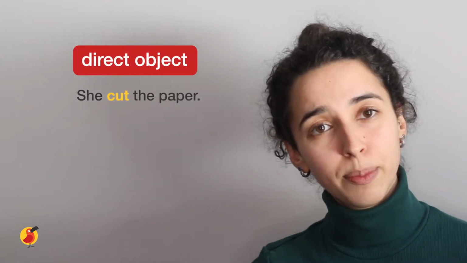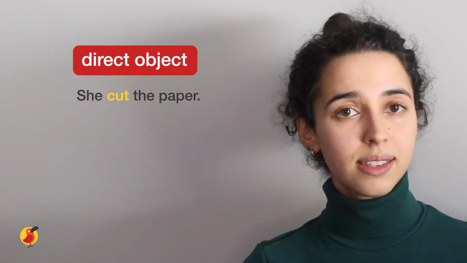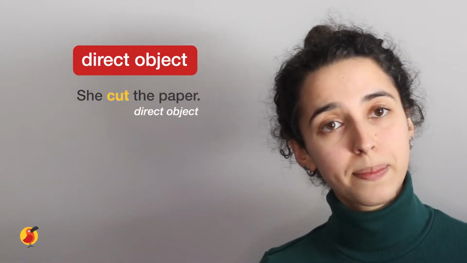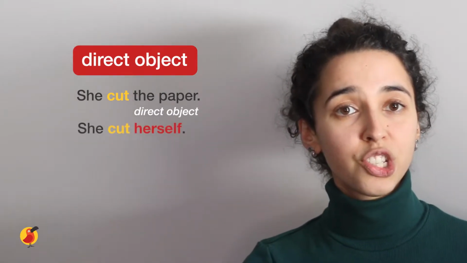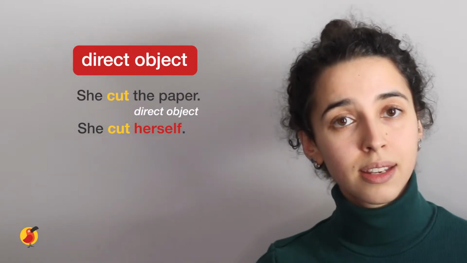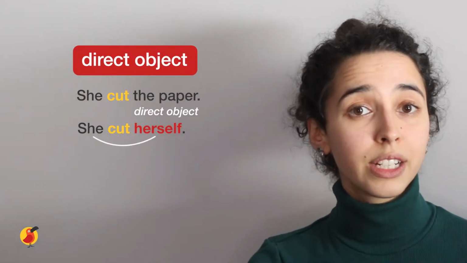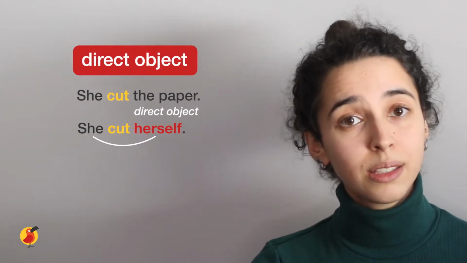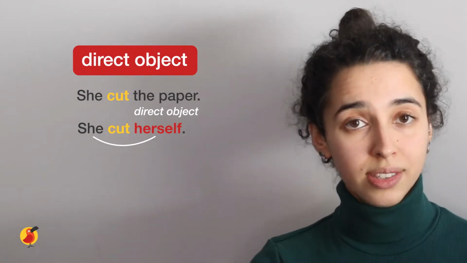Let's look at some examples so we can better understand. The first example, she cut the paper. In this sentence, the paper is our direct object. She cut herself. In this sentence, the direct object is the same as the subject. In this case, we have to use herself, the reflexive pronoun.